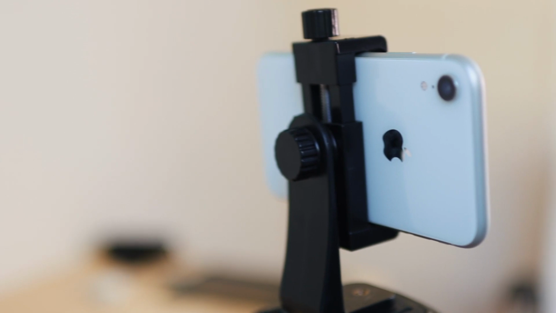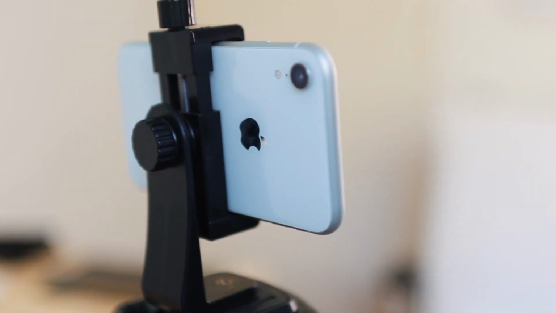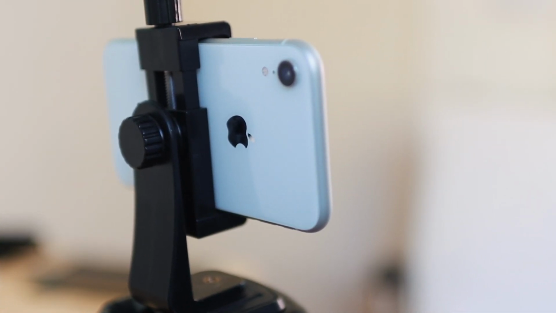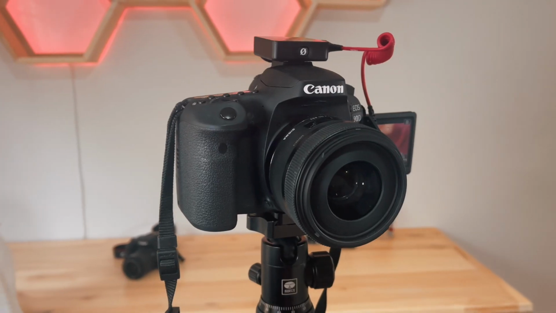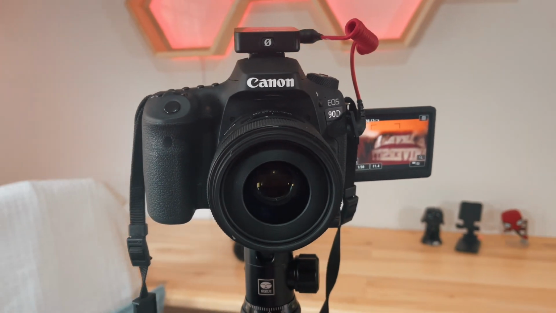So the less expensive one is a phone, which, depending on the phone you have, can be as expensive as a camera, but it's something you already have maybe. So you can use your phone or you can use a camera. The camera that I'm using is a Canon 90D. I absolutely love the camera.